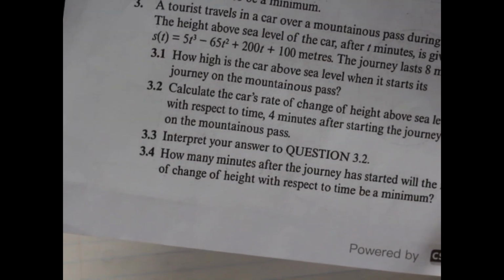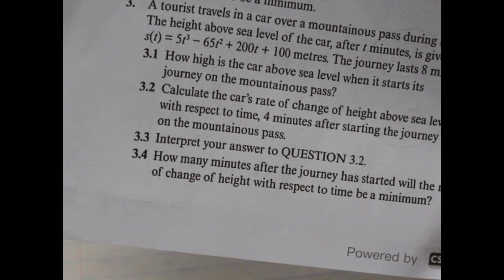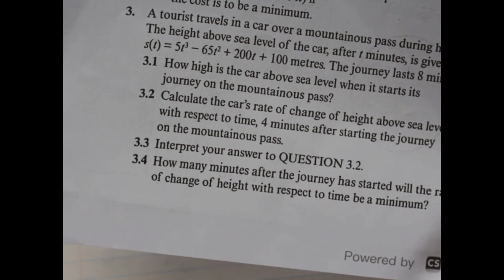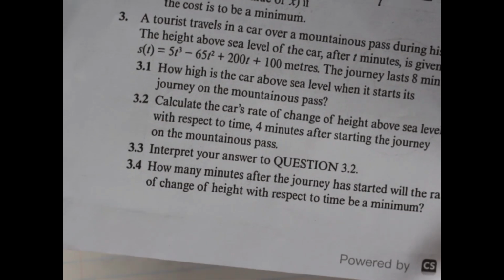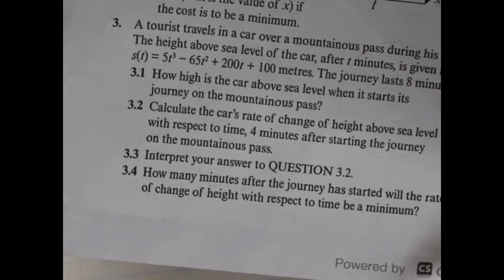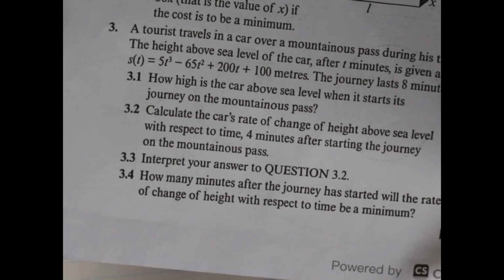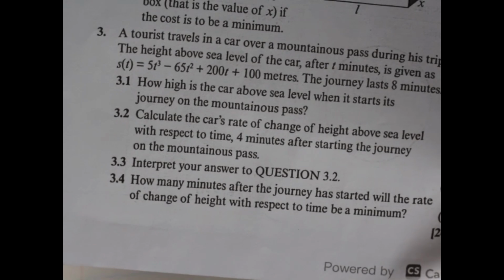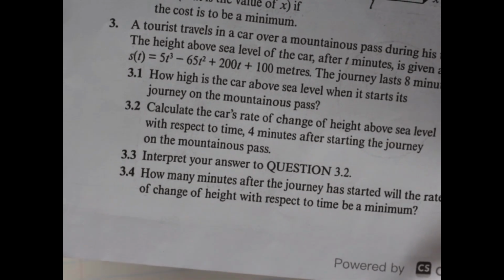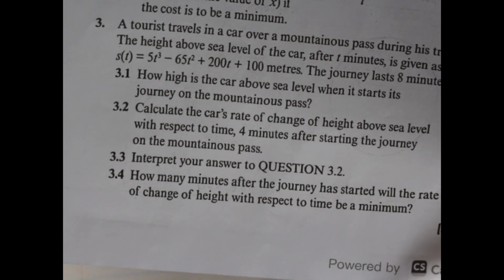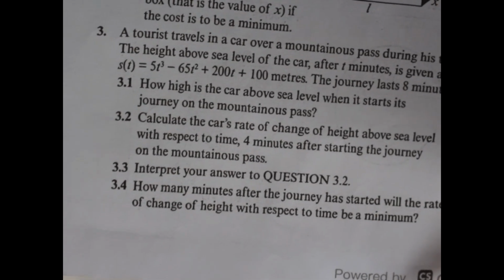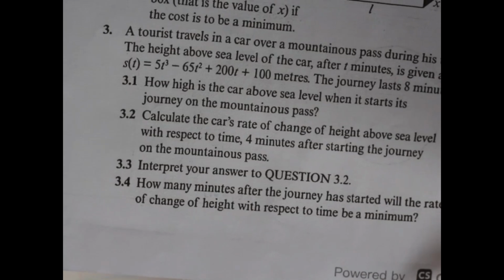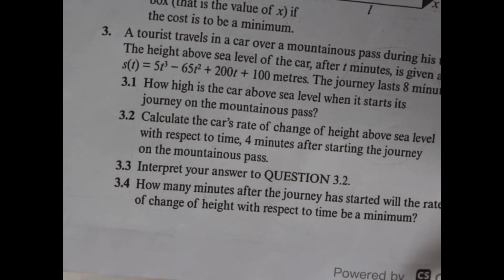Okay, so 3.4. They're asking how many minutes after the journey has started will the rate of change of height with respect to time be a minimum, right? So they're talking about the rate of change. You guys already know the rate of change is the first derivative. If they were talking about the acceleration, then we would go ahead and calculate the second derivative. But if they're talking about the rate of change, definitely it's the first derivative.